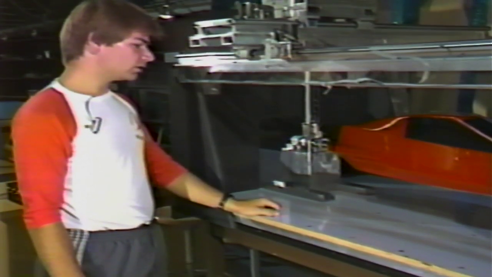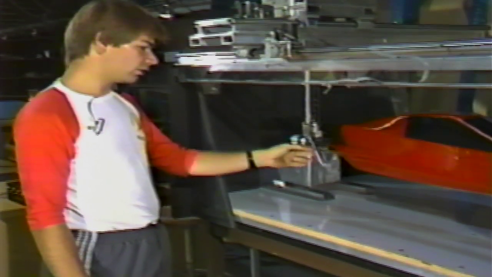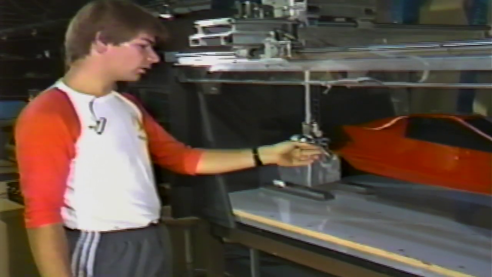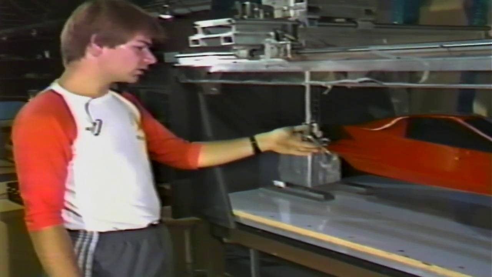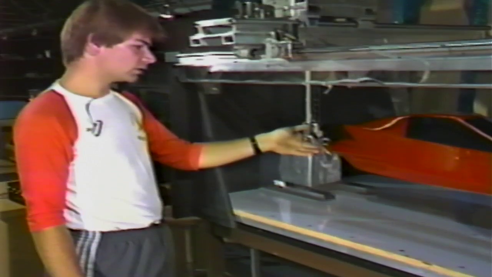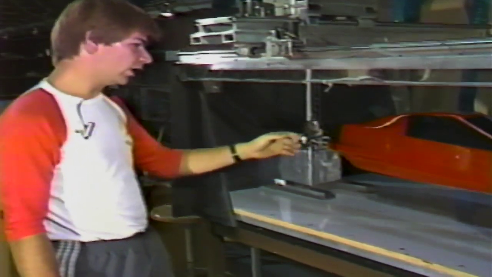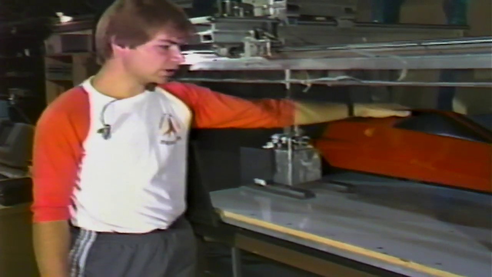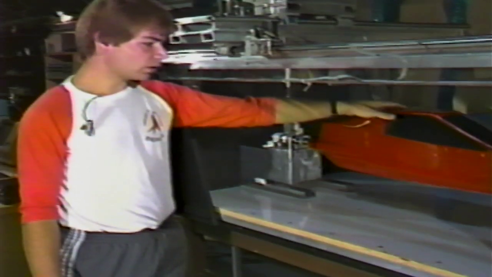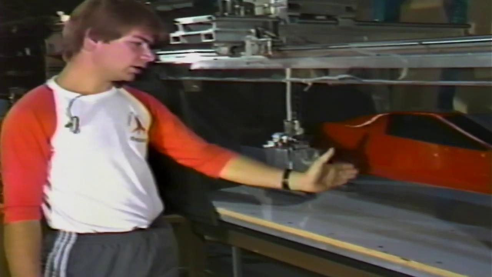The other 2 degrees of freedom are the theta direction, which is just an arbitrary name that we call it. It's to allow us to do sloping surfaces, as well as the omega direction, which allows us to rotate the model to do planes of the car in this direction.